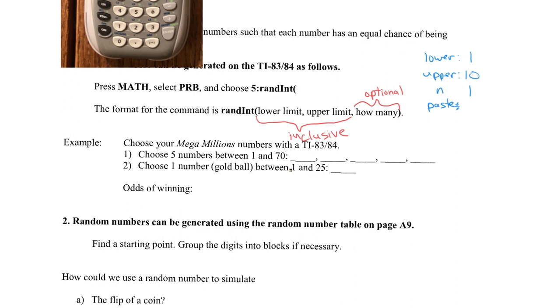Spoil the suspense: 1 in 303 million. So that means don't play. But if you insist and you feel confident that your TI-83 or 84 will give you the winning numbers, the way we could choose 5 numbers between 1 and 70 using our calculator is to go random integer 1, comma 70, comma 5. You could fill in the blanks there. Basically, it's just to make sure it works.